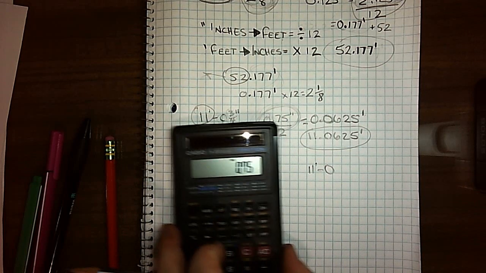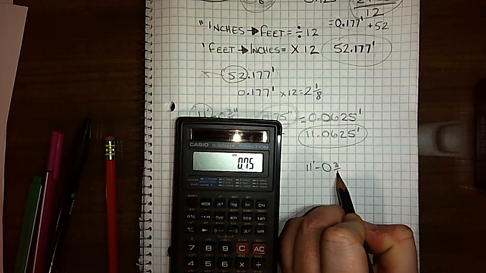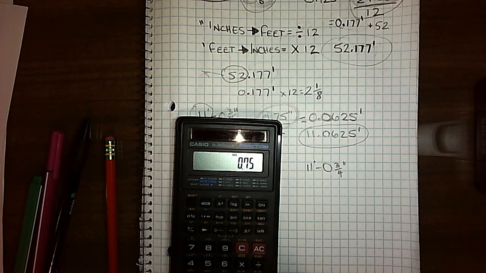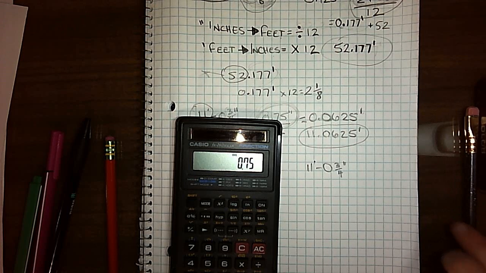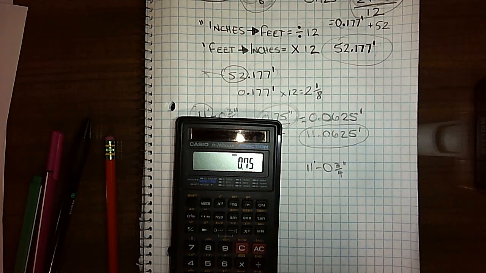Again, 0.75 is one of your common ones. I already know it's 3/4. Usually the most commons that people tend to remember are 1/2, which is 0.5; 1/4, 0.25; 3/4, 0.75. 1/8 happens to be one that I tend to remember, 0.125.